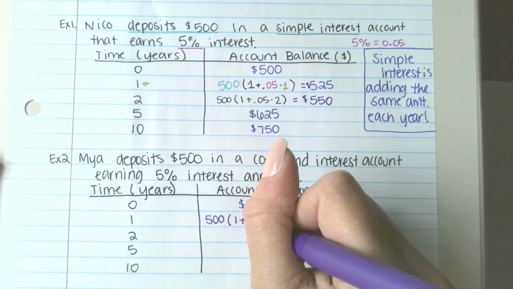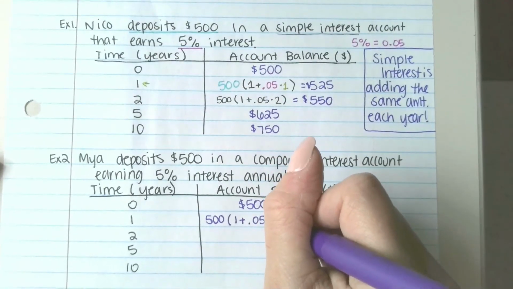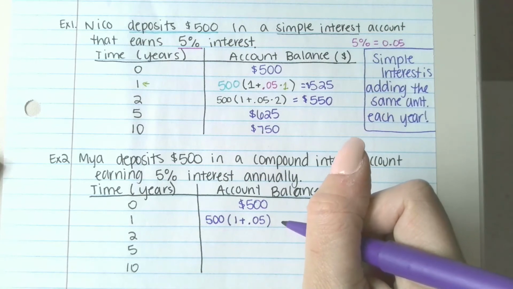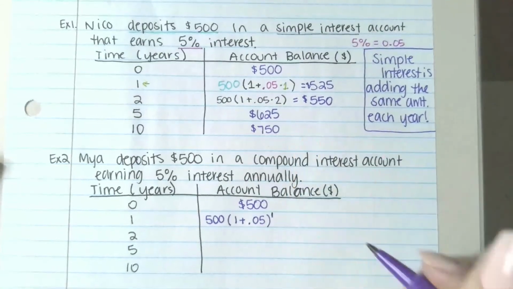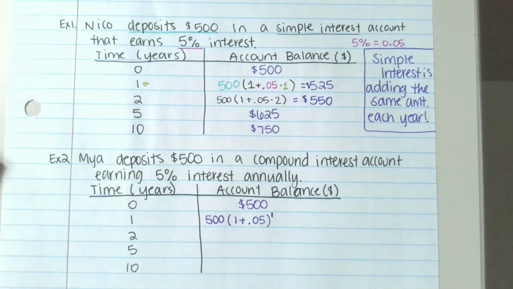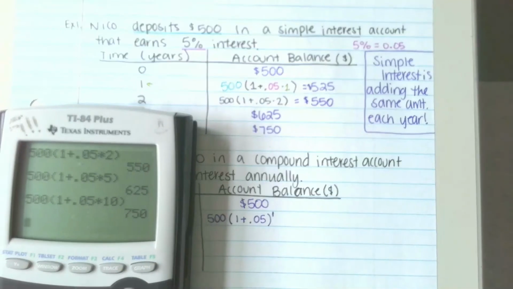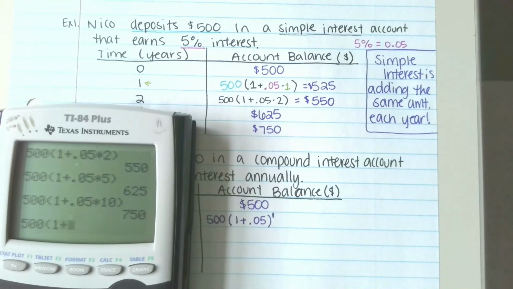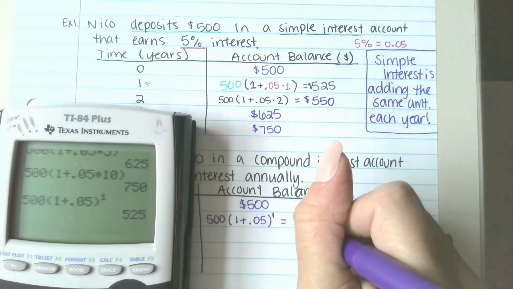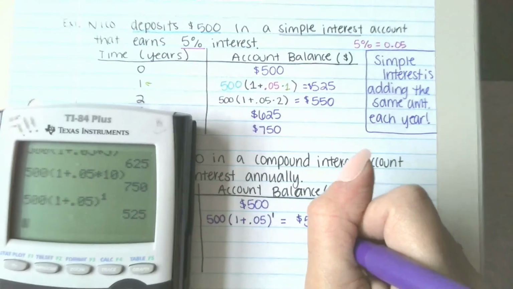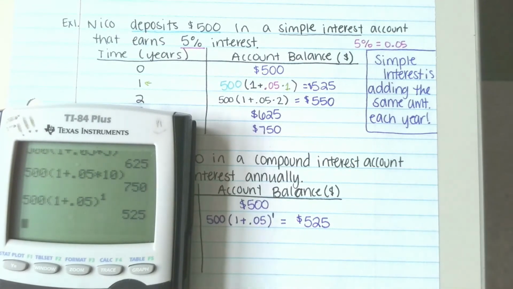Well, it's the same rate, so it's 0.05. Now I close that, and then the 1 here for time goes in the exponent. So I'm going to grab my calculator and do that really quick. And then raise to the first power. And I get that. After 1 year, Maya also has $525 in her account.